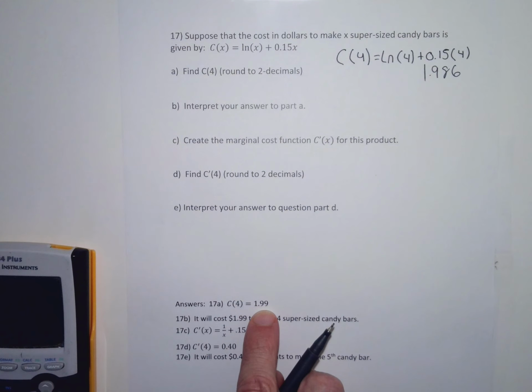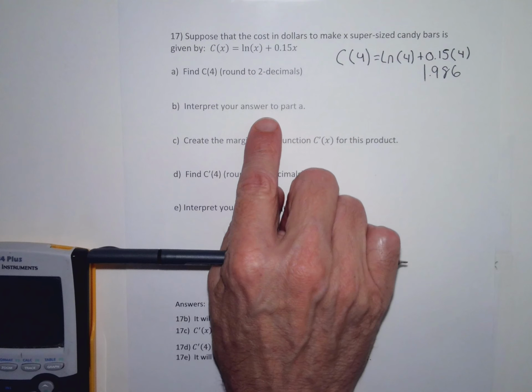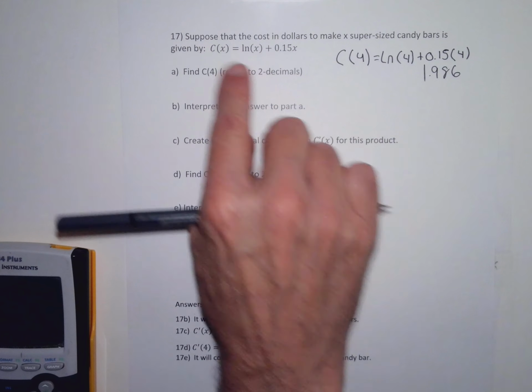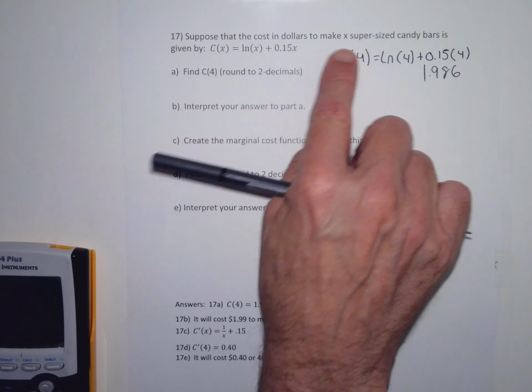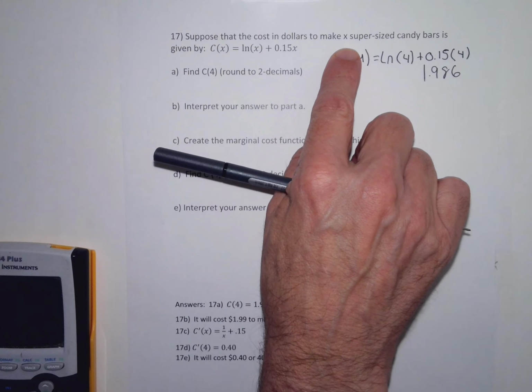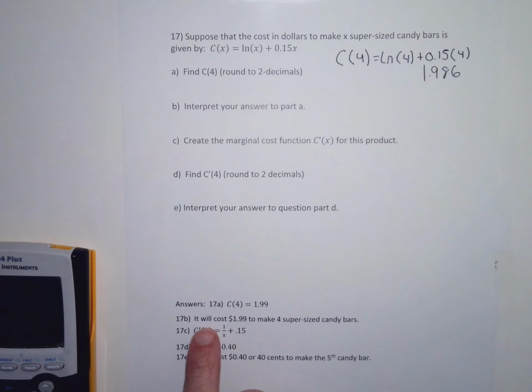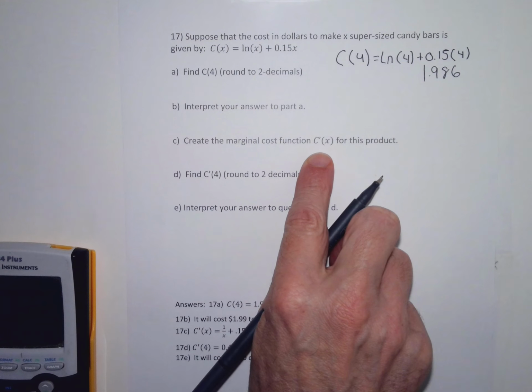It's just a number at this point. When I go to interpret my answer, because C represents the total cost to make X candy bars, I'm going to say for part B, it will cost $1.99 to make 4 of these supersized candy bars, so about 50 cents each.